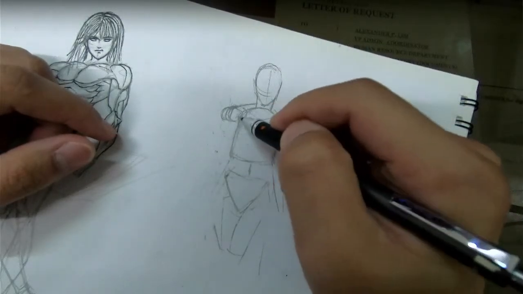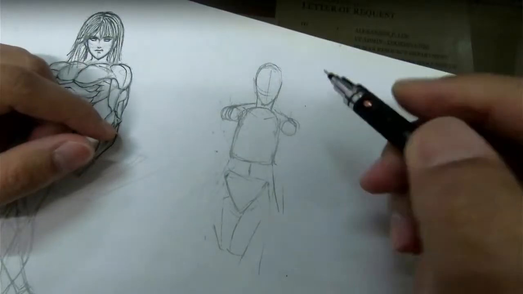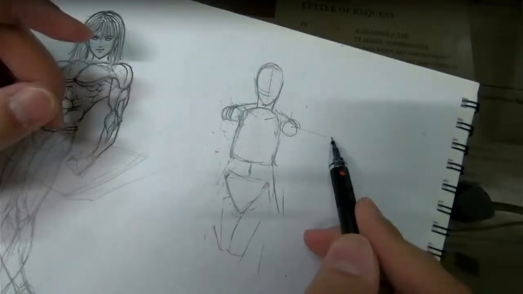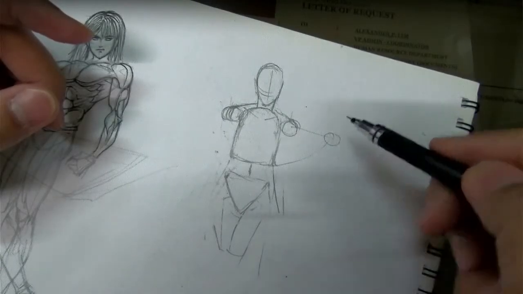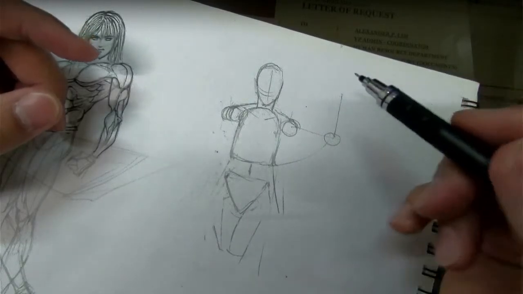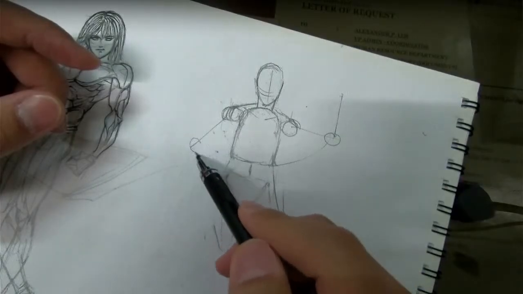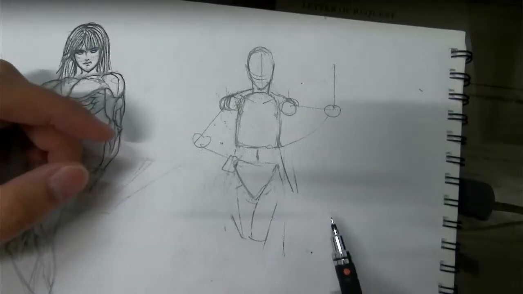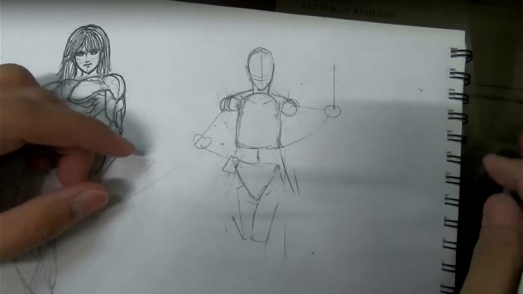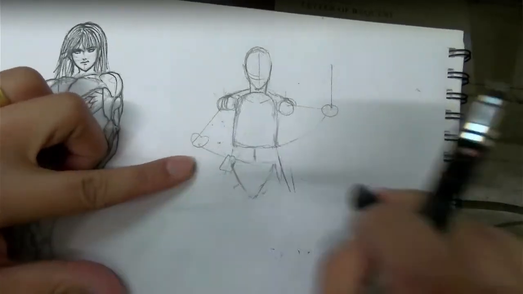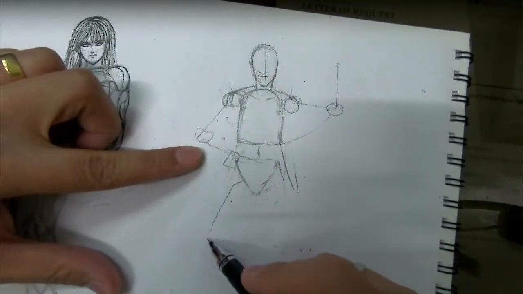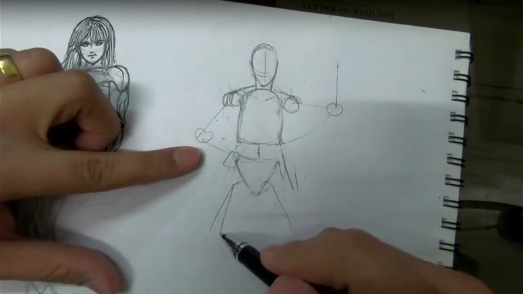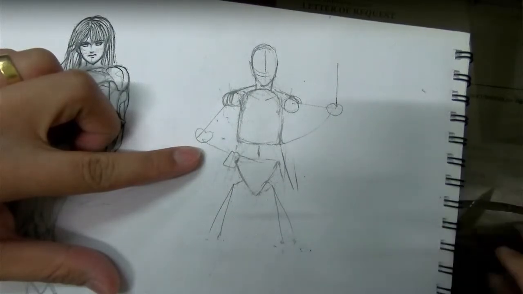Then this is your shoulder, and then your shoulder. Then let's say he's flexing the other hand. This one is here. Okay. So let's go for that pose, and then the hero stance. I think that's too wide. Okay.